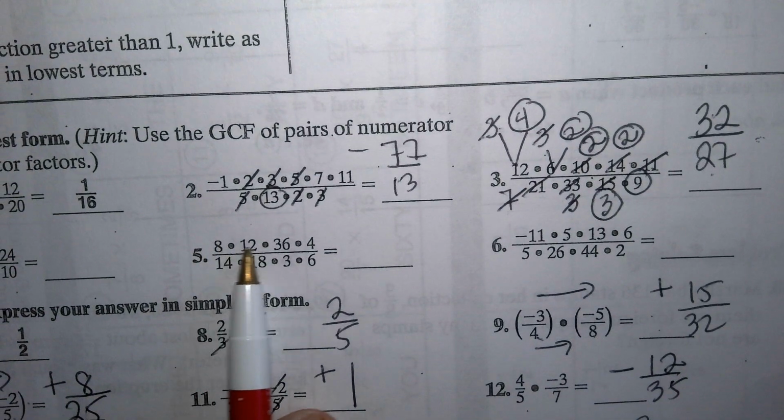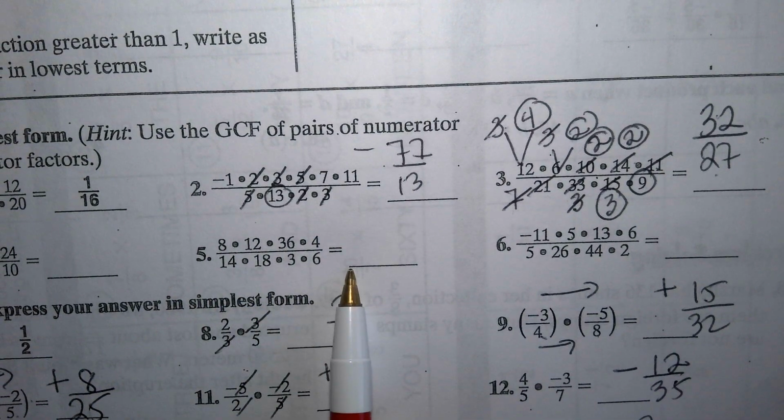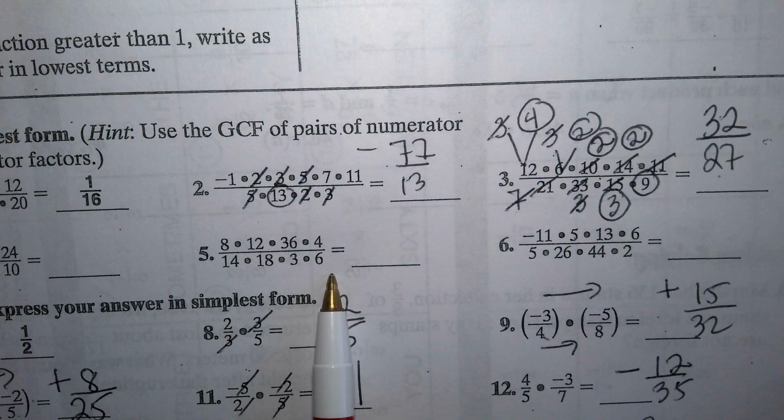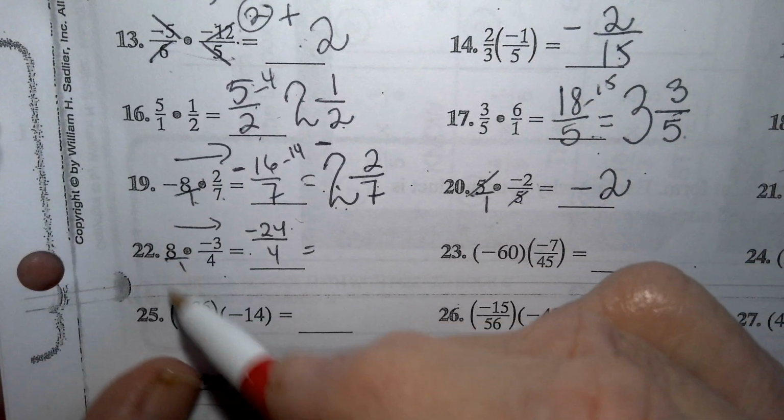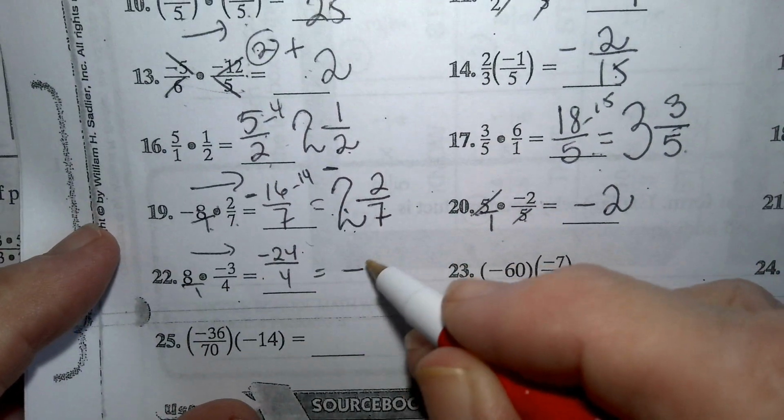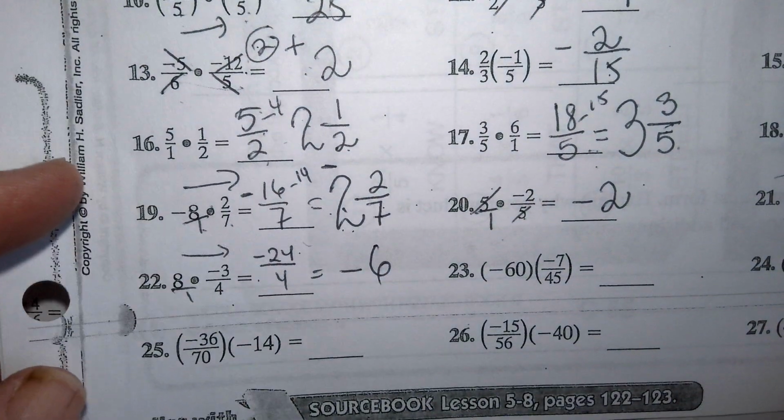Do we want to, though, multiply all of these across? Do we want to multiply all those across? No. This is one where we need to learn how to reduce. But if the numbers are so tiny, then sometimes we can do that. So that came to -6.